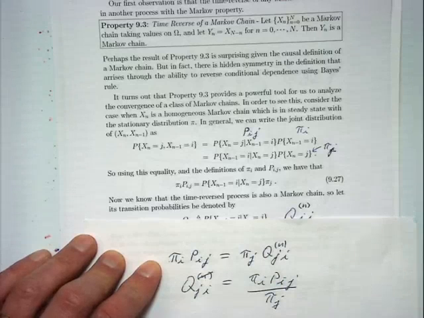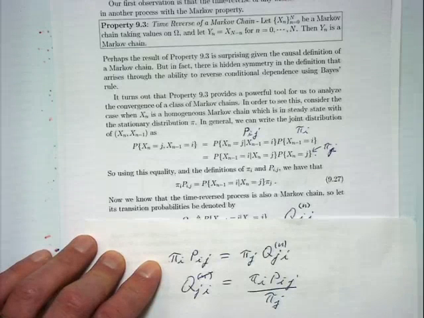Yeah, you're right, I was being a little bit sloppy. So I cleaned up the argument, and now you can see Q is not a function of n. So if the Markov chain is homogeneous and in steady state, then the reverse Markov chain is also homogeneous and in steady state. Everybody convinced of that?